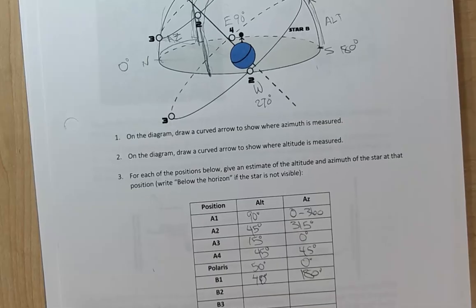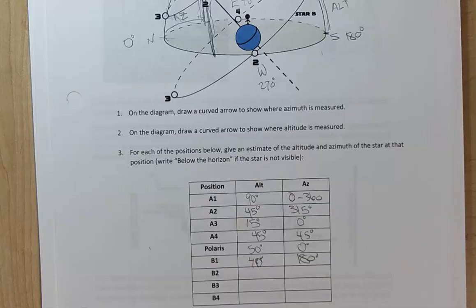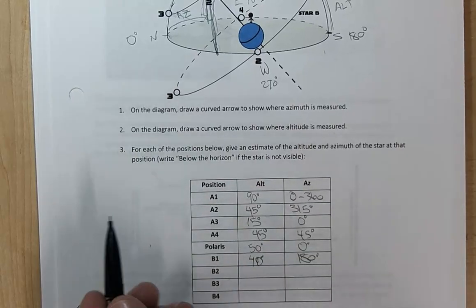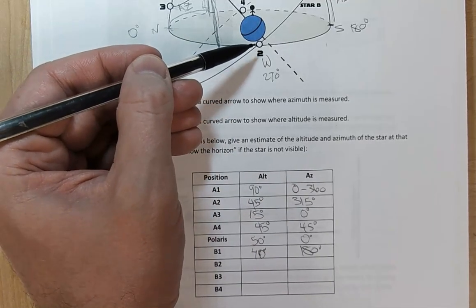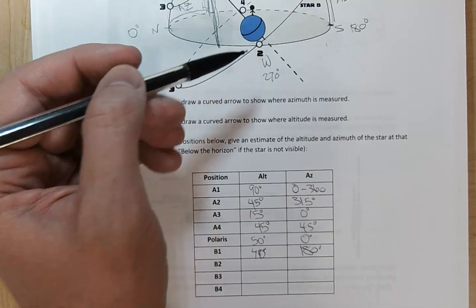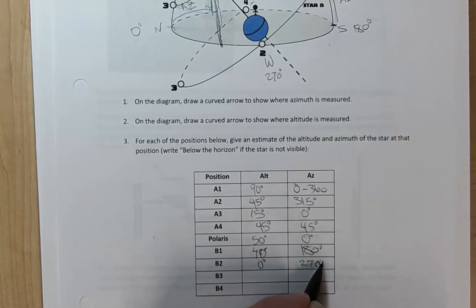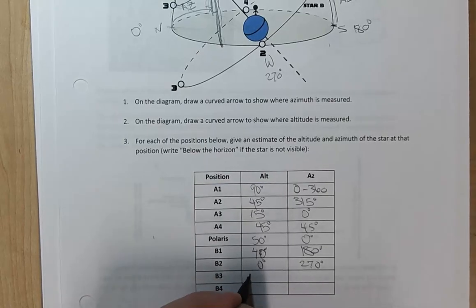All right. Try to get it all in the frame here. Okay, so at position 2, though, where is star B at position 2? Well, it's right on the western horizon. So if it's right on the horizon, that's got to be 0 degrees altitude, and it's due west, so 270 degrees azimuth. Position 3 is below the horizon, right?